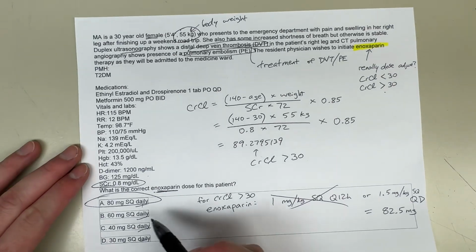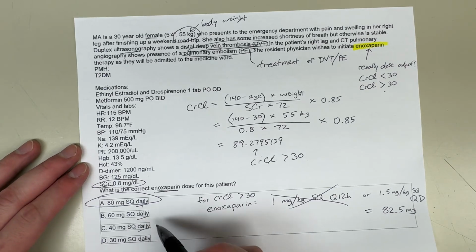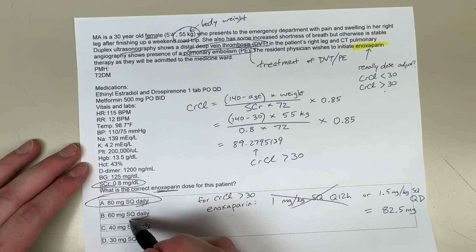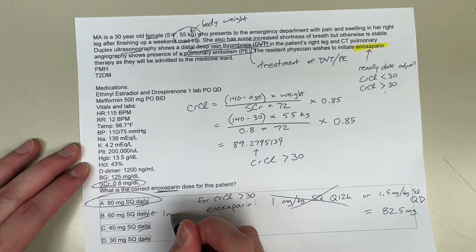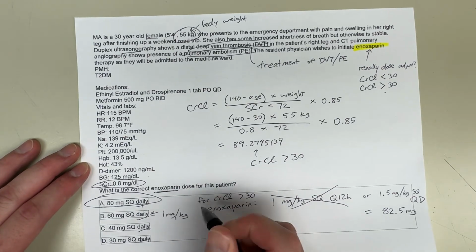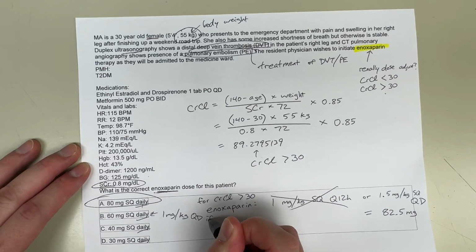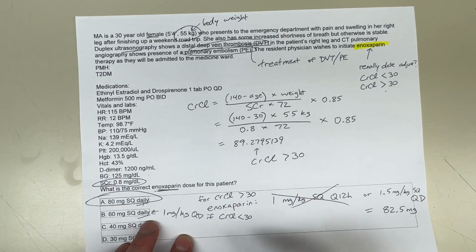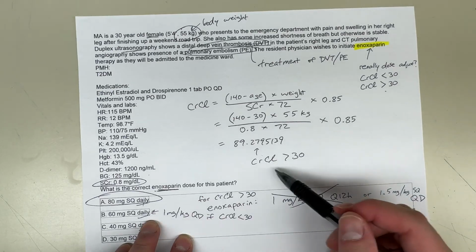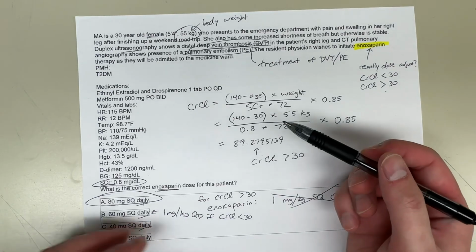I'm just going to explain what these other answer choices are in case they trick you. So 60 milligrams sub-Q daily, that's 1 milligram per kilogram daily if your creatinine clearance was less than 30. That's why they're trying to trick you if you calculate the creatinine clearance wrong.